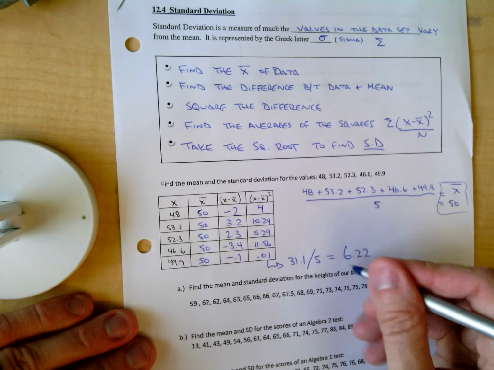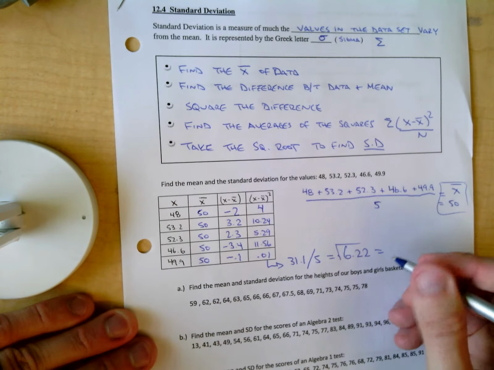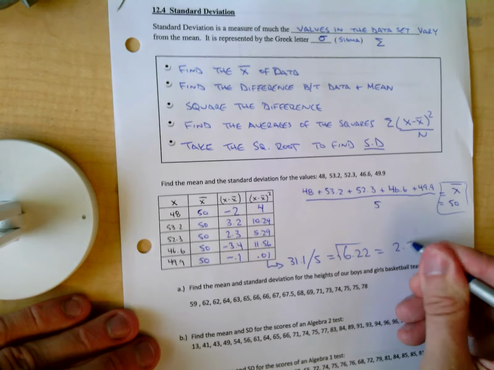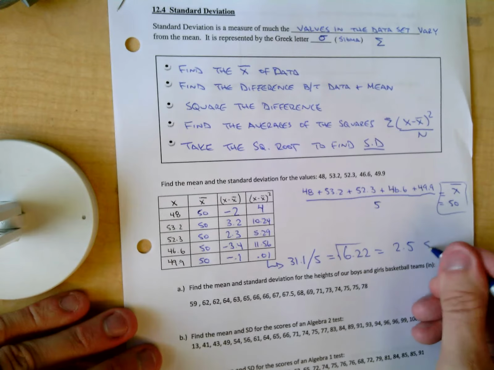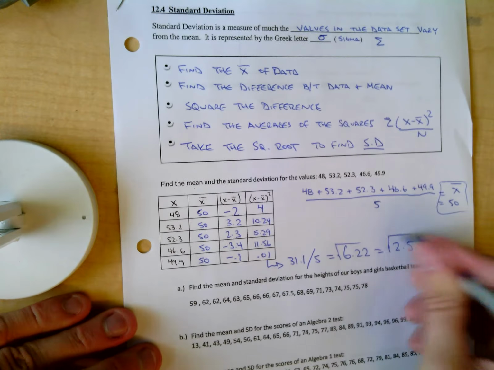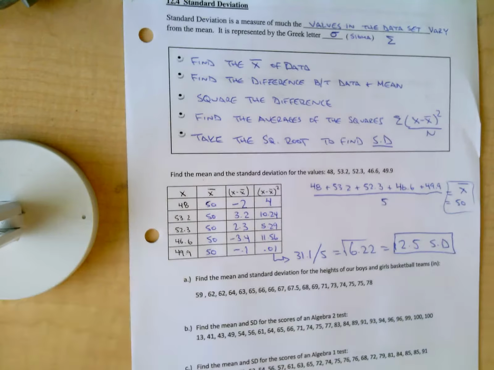Now I have to take the square root. The square root of 6.22 is 2.5. So 2.5 is my standard deviation.